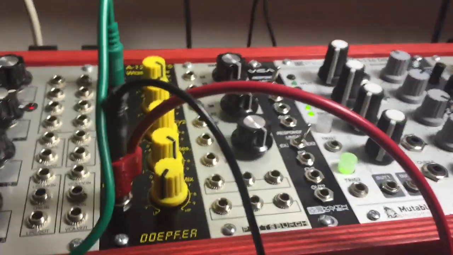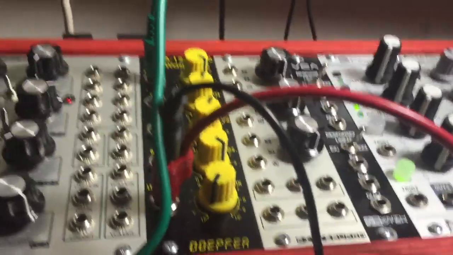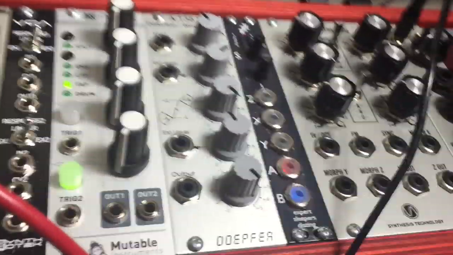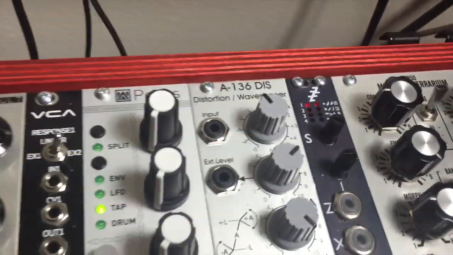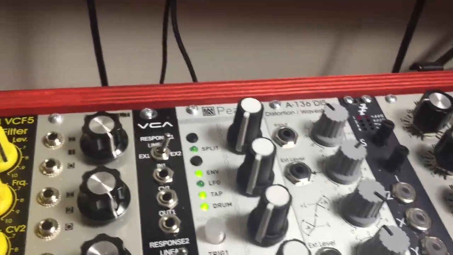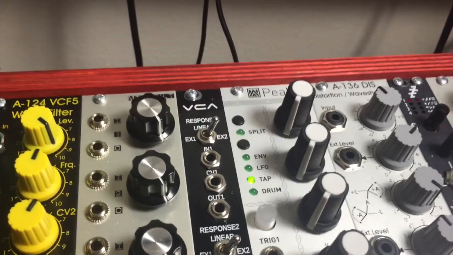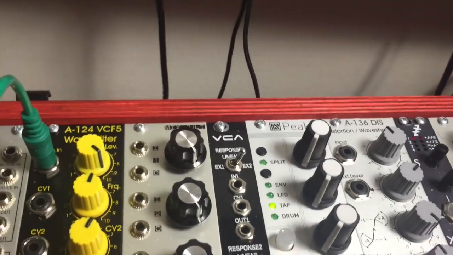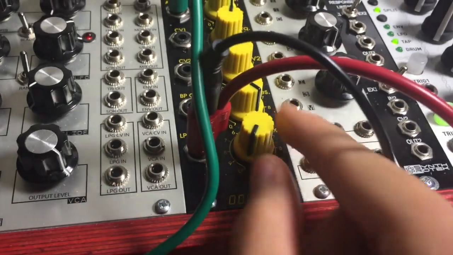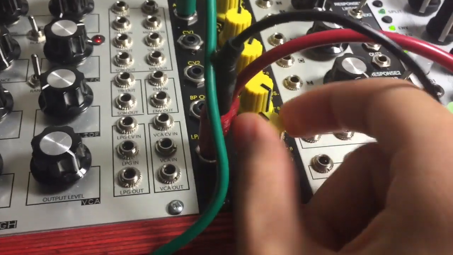Alright, so the first way I'll demonstrate that it can self-oscillate is by routing it through this Doepfer wave shaper, the A136. So apart from wave shaping and distortion, it's also able to simply amplify the signal.